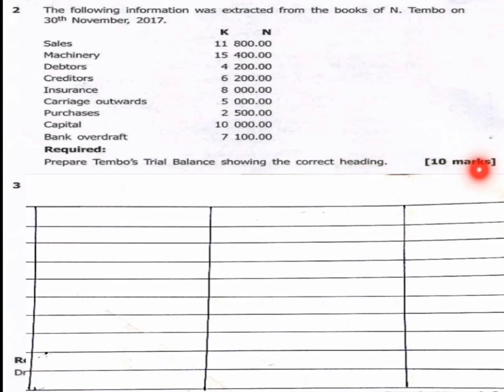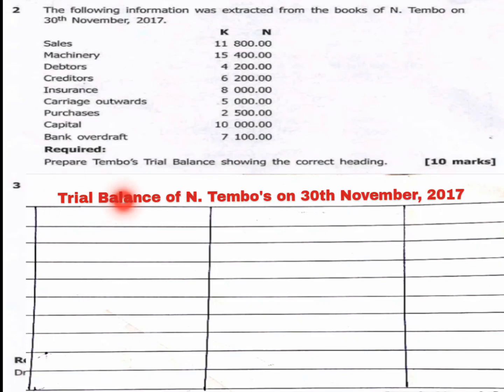10 marks. So when they say showing the correct heading, you need to write the correct title. In this case, we are preparing the trial balance for N Tables. So it is going to be trial balance of N Tables on 30th November 2017.